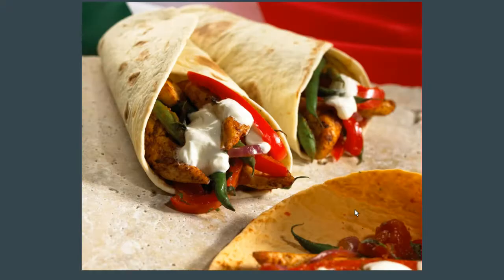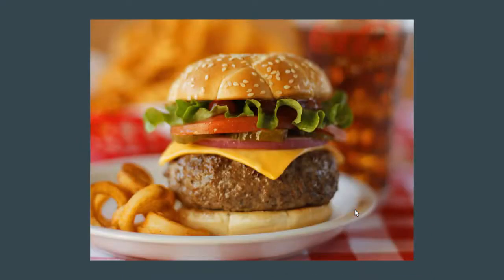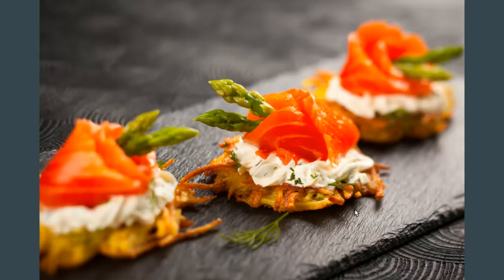But if you look at all these images, you can see that they have certain things in common in terms of their lighting, in terms of the distance, in terms of their angle, in terms of their aperture, and that kind of thing.